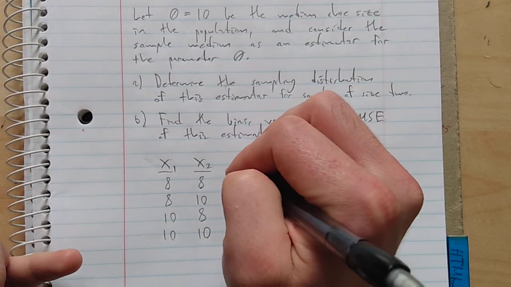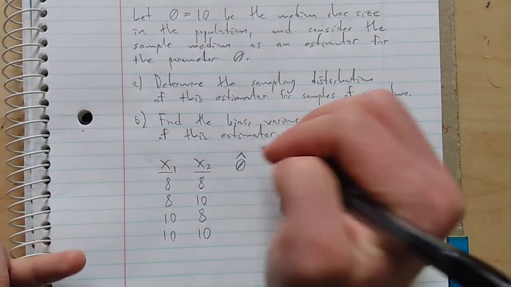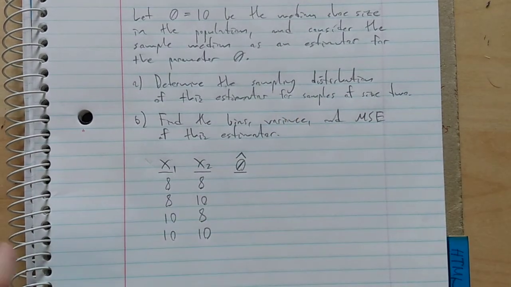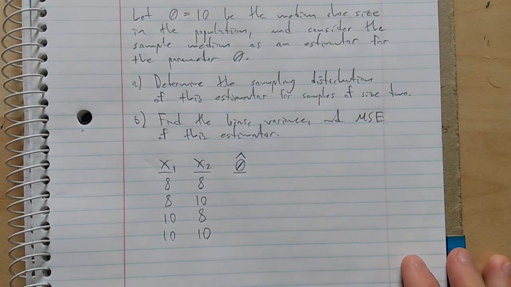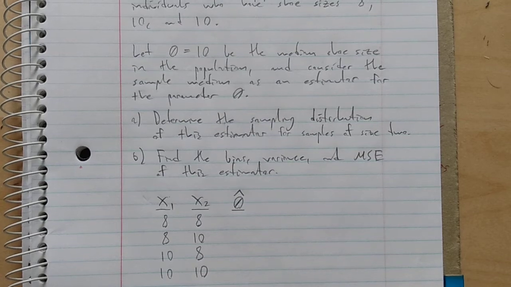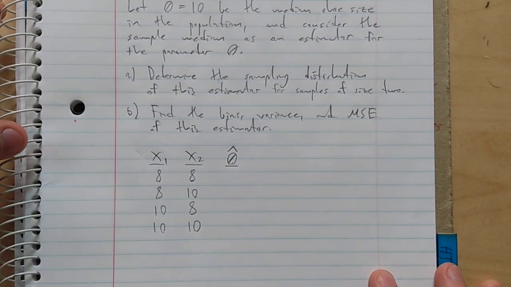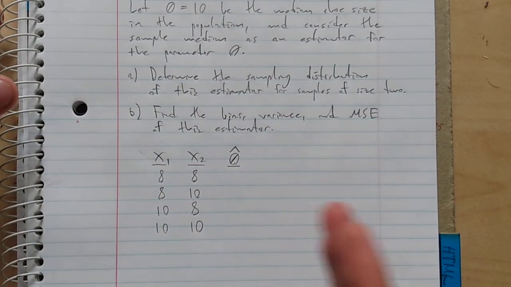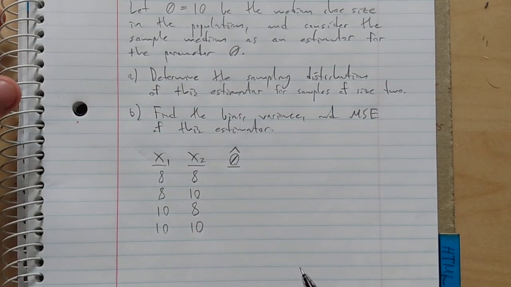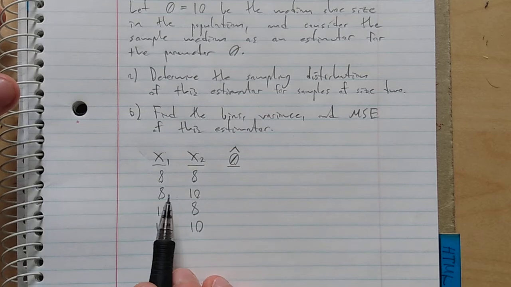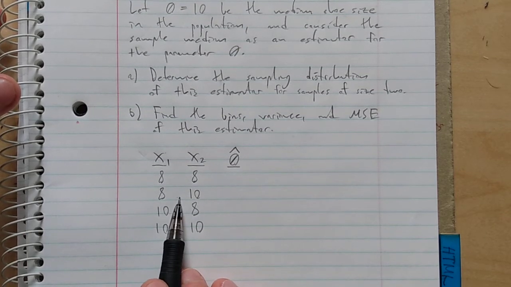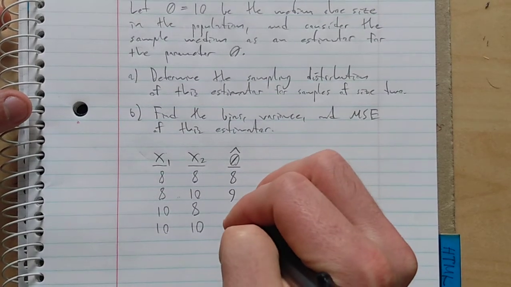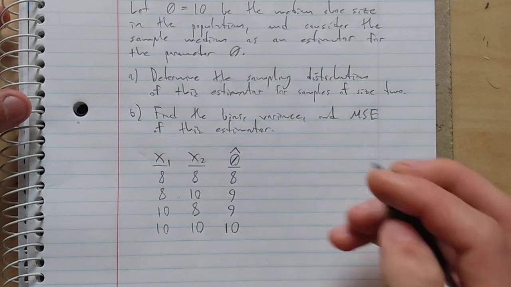And let's calculate for each the value of my estimator theta hat. So theta hat is the median of my sample. For 2 values, the median is the same as the average. That's the definition of the median. You line up all the values and you take the value in the middle. And if you have an even number of values, you just average the 2 closest ones to the middle. So in this case, I'm really just getting the average of the 2 values.